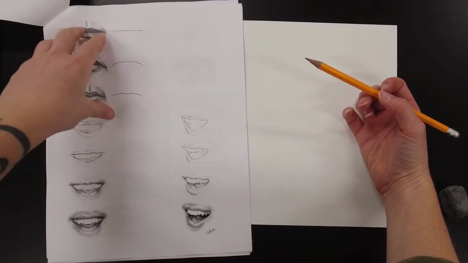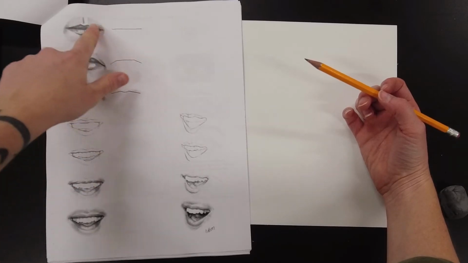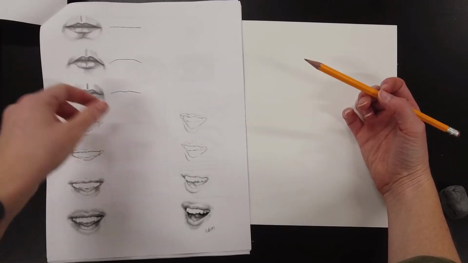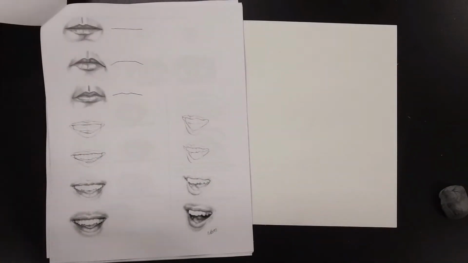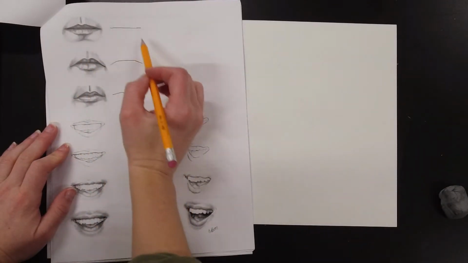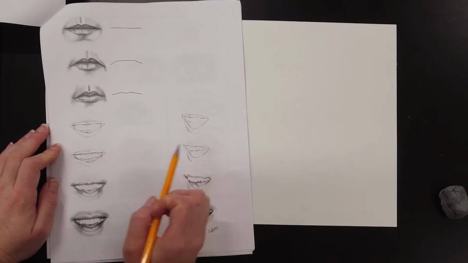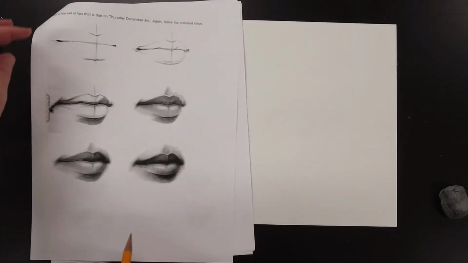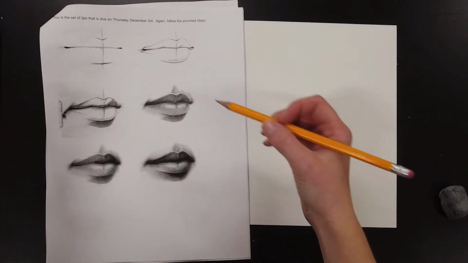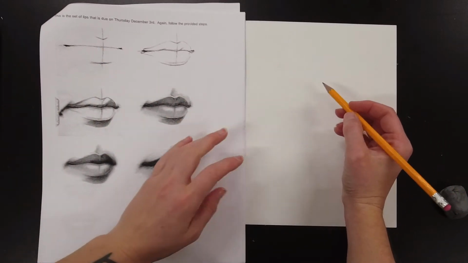Now, if you feel like you need to practice these ones first, that is absolutely fine, and you can work your way up to these, because you will be required to do one of these, and you'll be required to do one of the open mouths by the end of this entire unit. But the one I'm going to show you is the one that is due first.